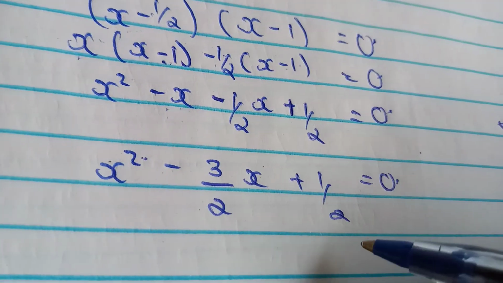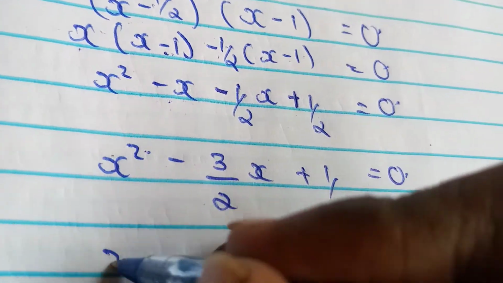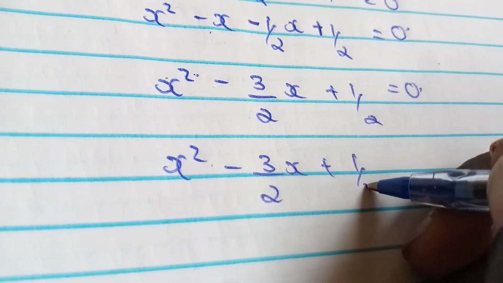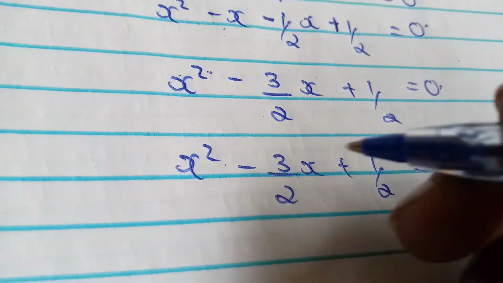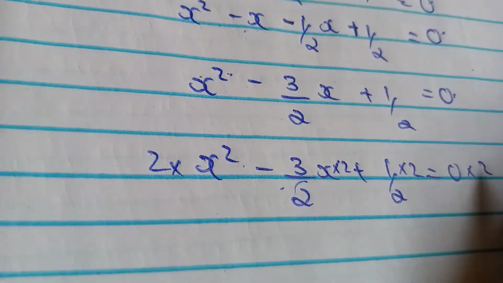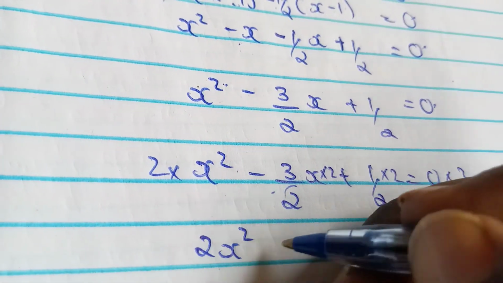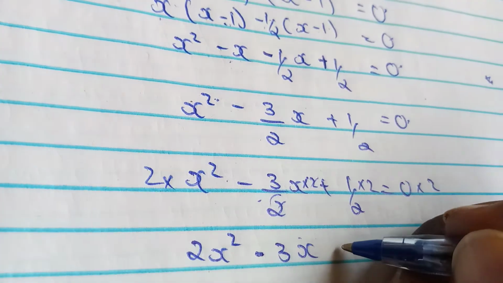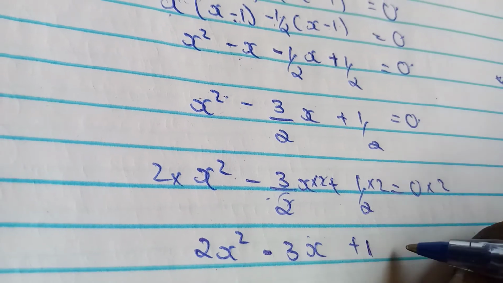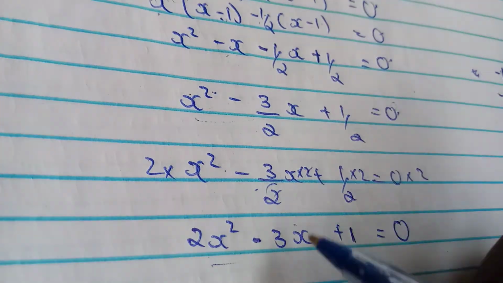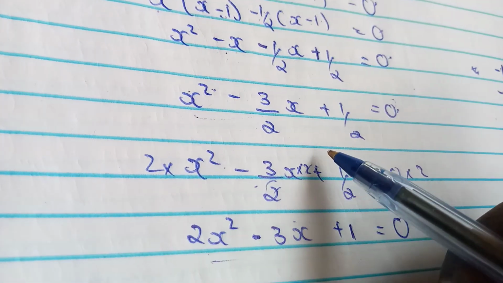So you can leave it at this point, or as a good mathematician, you can see that the half is throughout. You want to make it in the normal form, just multiply throughout by the denominator, 2 times 2 times 2 times 2. So we remain with 2x squared minus, this 2 goes with this, 3x, this 2 goes with that, remaining with plus 1 equals 0. This is the same equation here. So at any point you want, you can stop there. Thank you very much.